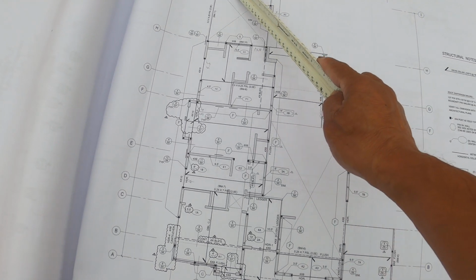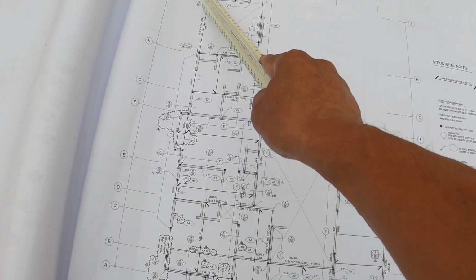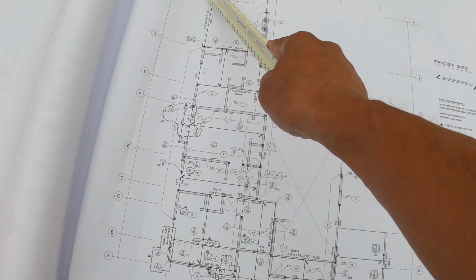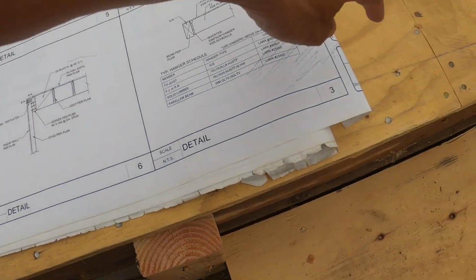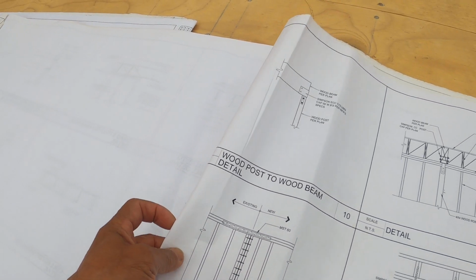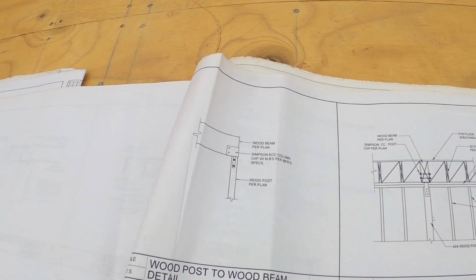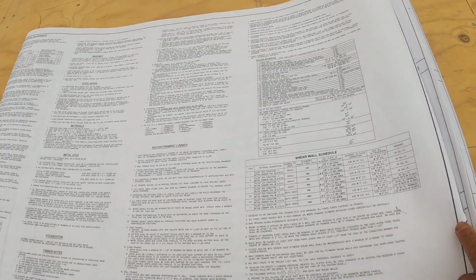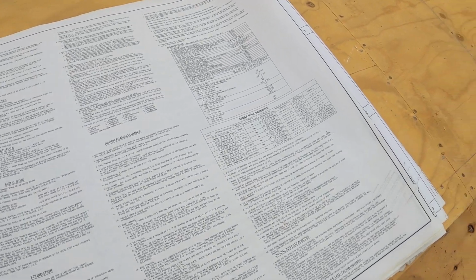Like the detail on that side and on this side, it says S6, structural 6, and then detail 10. Okay, we will go back here, and 6, that is the 6, and the detail 10 is there. So the beam, the post, and then the column there. I don't want to show the name of the owner, the address, and the architect and the engineer, because I don't have permission from them.